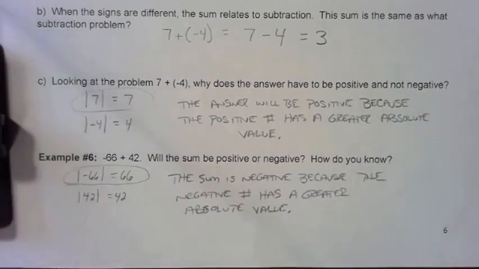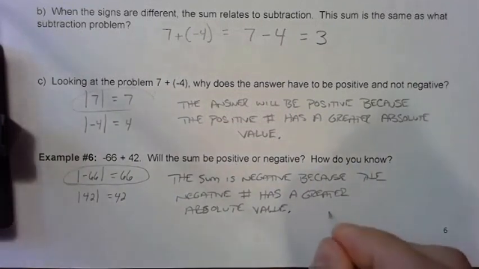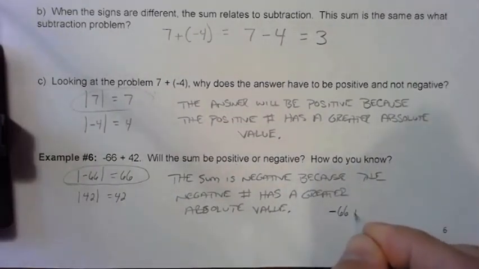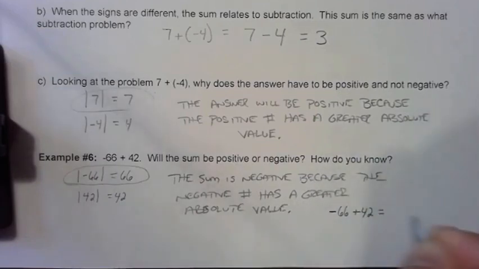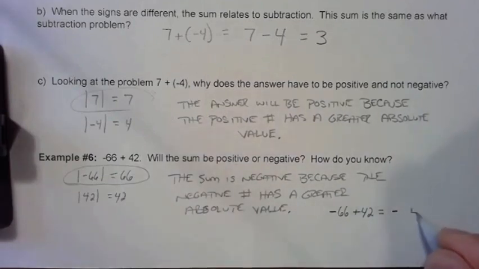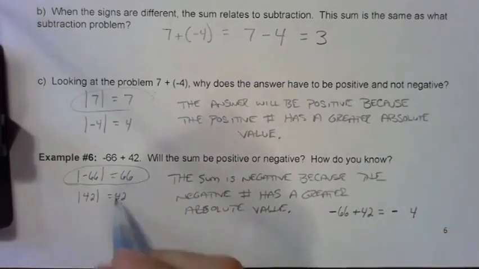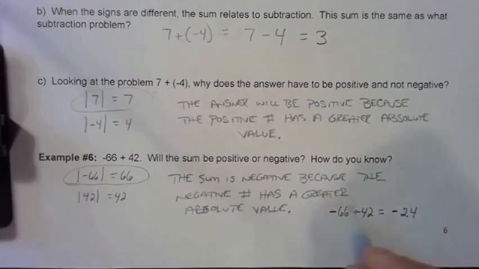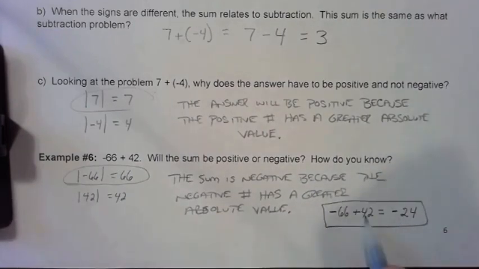All right. And now, let's see if we can think about what the sum actually would be. So we have negative 66 plus 42. I know it's going to be a negative number since the negative number has a bigger absolute value. And then if I were to actually subtract these numbers here, 6 minus 2 would be a 4. And 6 minus 4 would be a 2. So the sum of negative 66 plus 42 would be negative 24.